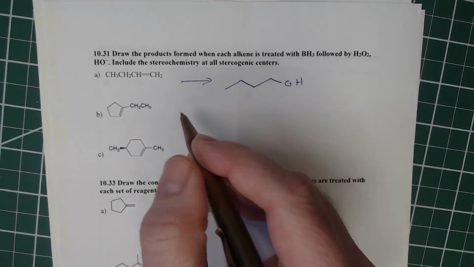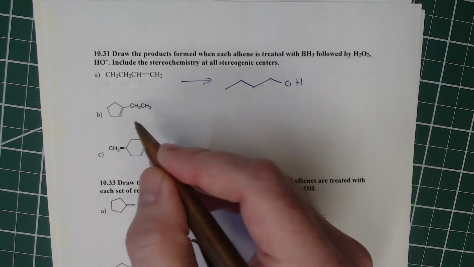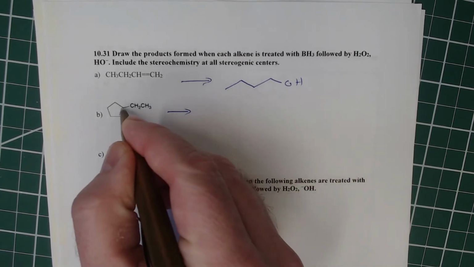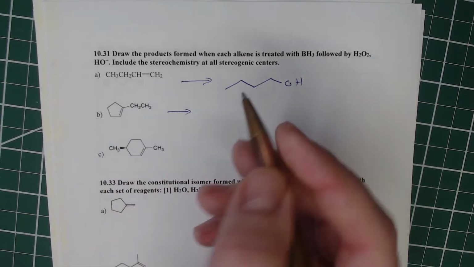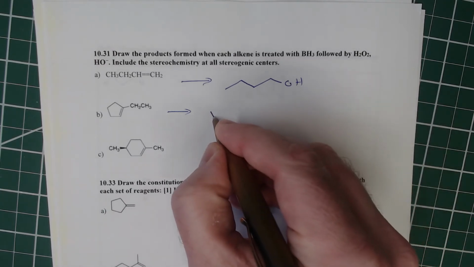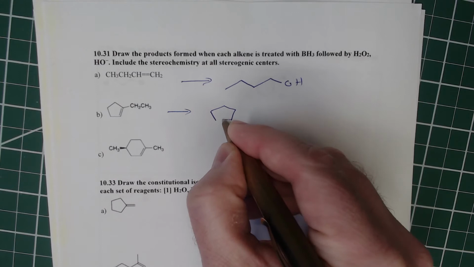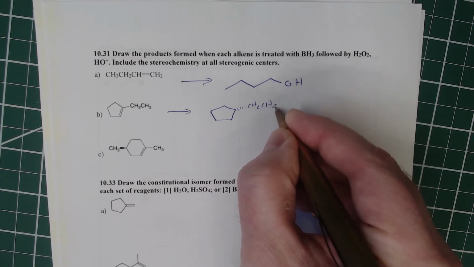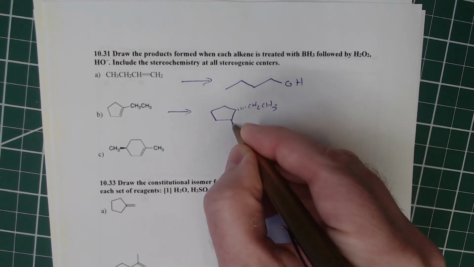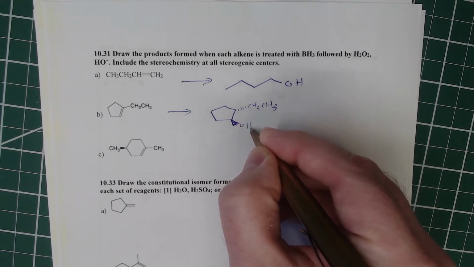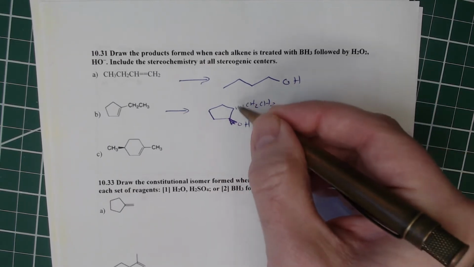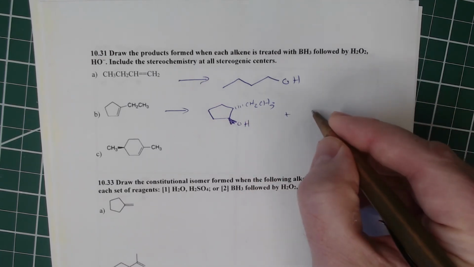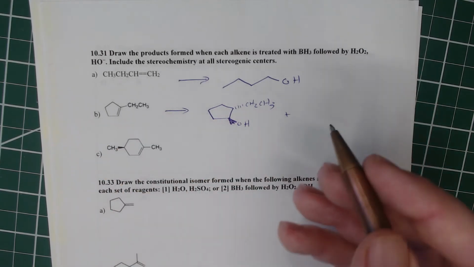All right, for this next one, the OH is going to go to the less substituted carbon, so our OH will end up over here, and then the hydrogen will end up over here. Now, one thing that you may or may not remember from a few minutes ago is that we get syn-addition and we get retention of that stereochemistry. So we'll get the CH2CH3. There is an implied hydrogen here, and then the OH is on there. So the OH and the hydrogen are on the same side of that ring. Of course, because this is an achiral starting material, we're going to get a racemic mixture.